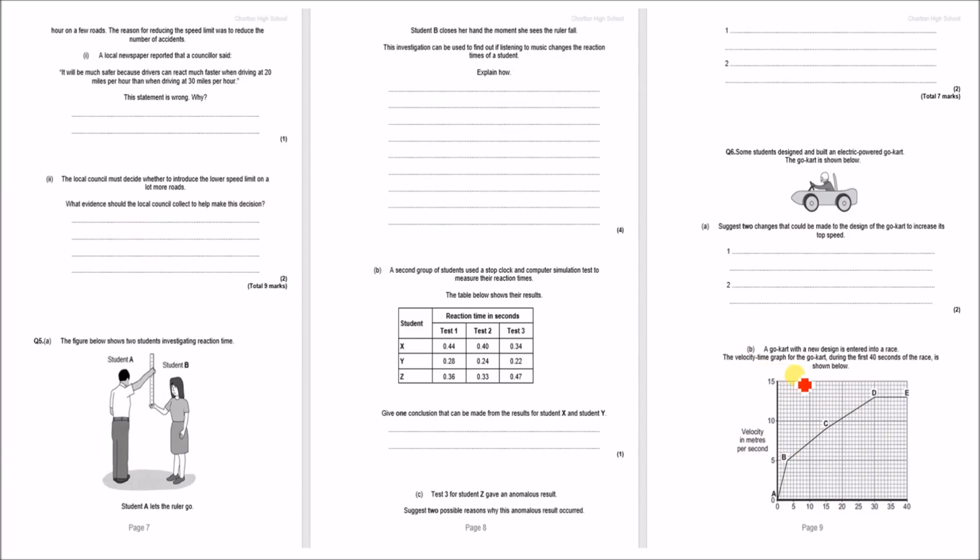Okay, the next question. A local newspaper reported that a councillor said it will be much safer because drivers can react much faster when driving at 20 miles per hour than when driving at 30 miles per hour. The statement is wrong. Why is this?